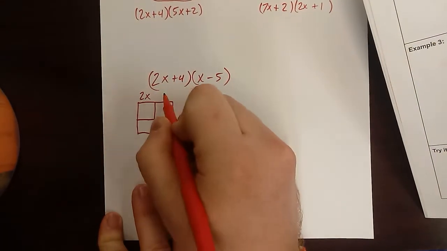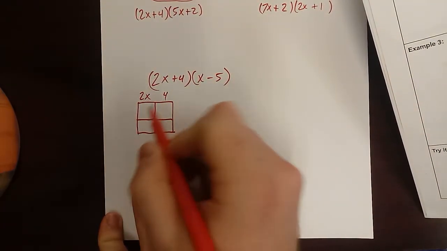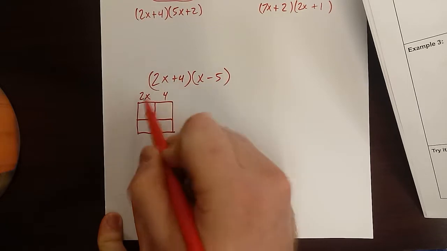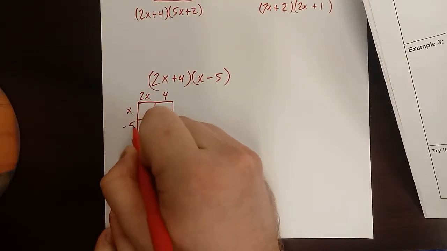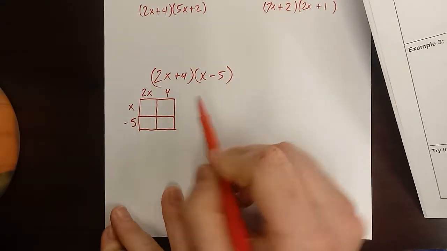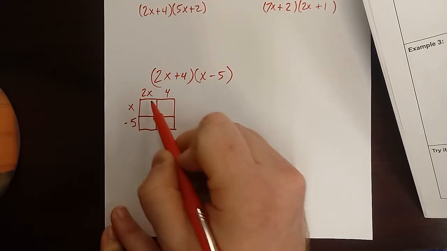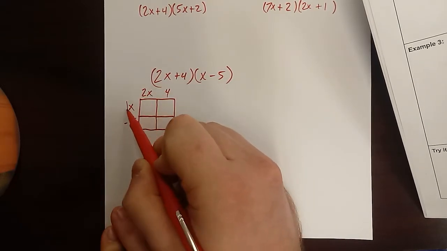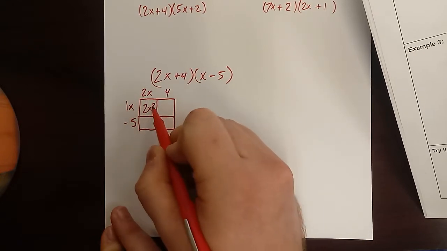So I'll say 2x and a 4. And it doesn't matter if I put the 2x and the 4 here or on the side, as long as the whole polynomial is here. And then x minus 5. Notice the minus 5, I put a negative out in front of that 5. So then when we multiply these, we'll see 2x and x for this first box. 2 times, oh, there's a 1 there, remember. So 2 times 1 is 2, x times x is x squared.